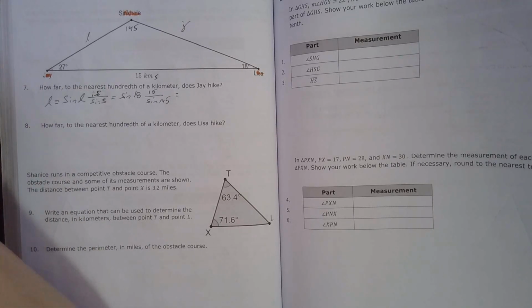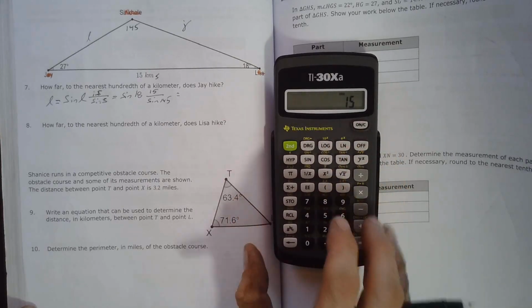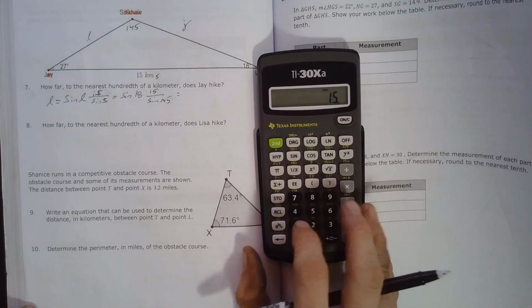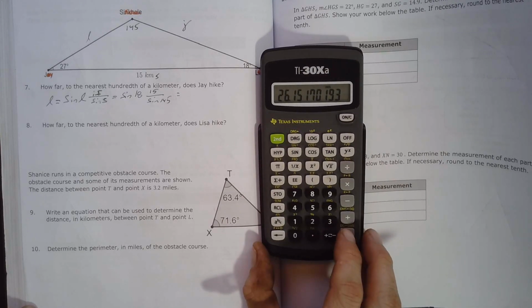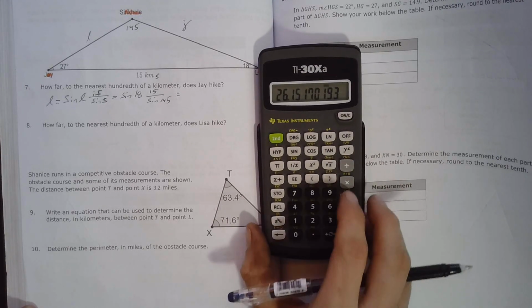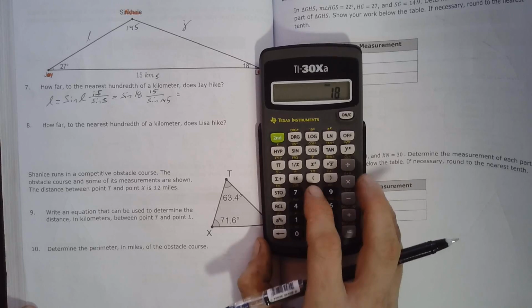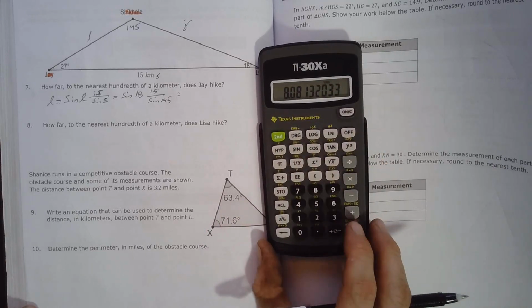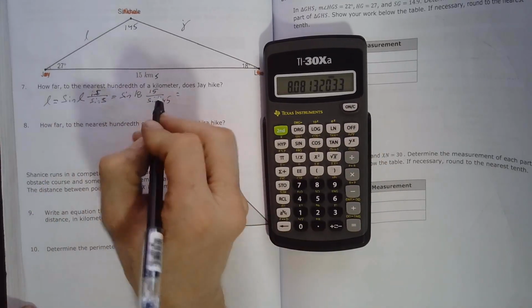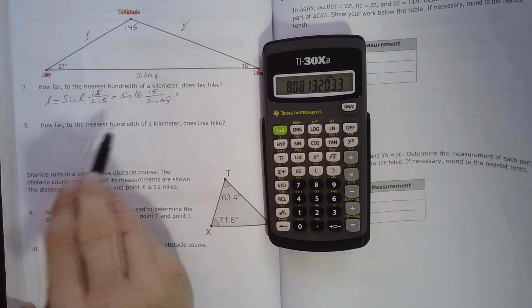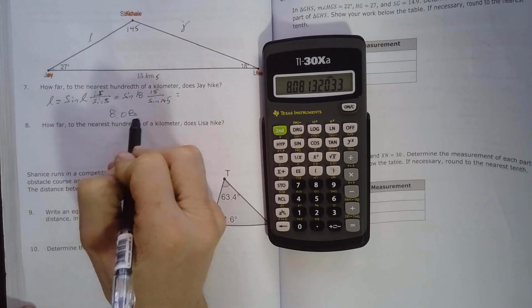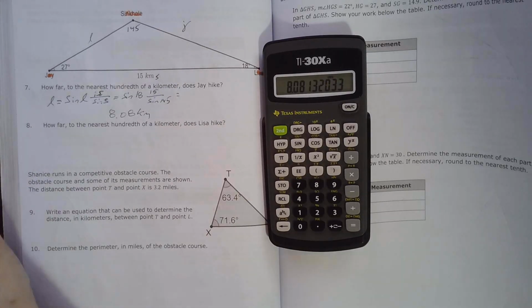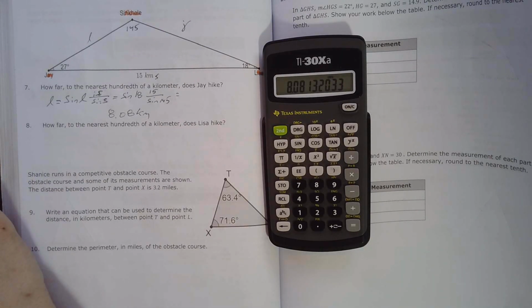All right, so that'll be 15. Oh, you can't see my calculator. 15 divided by 145 sine, times 18 sine equals 8, nearest hundredth, 8.08 kilometers. All right.